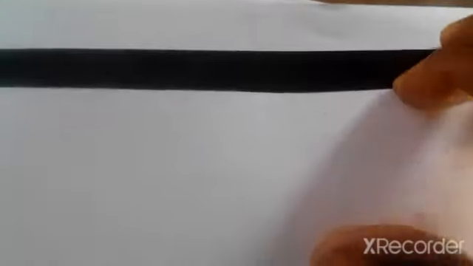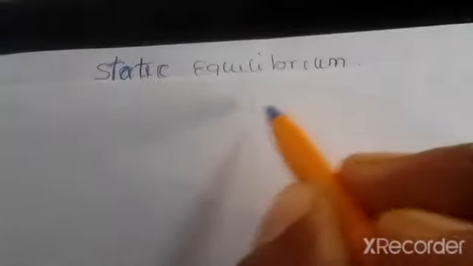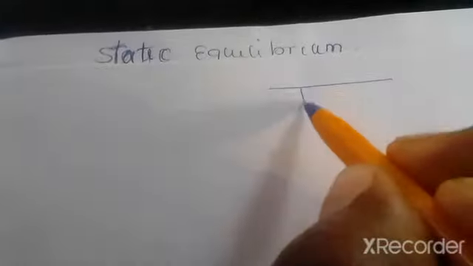Question number 7 reads, calculate the mass M needed in order to suspend the leg shown. So the leg shown, I can draw, it's not so complicated compared to the person.